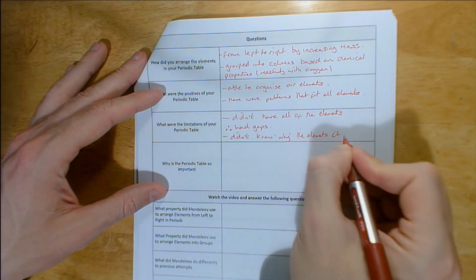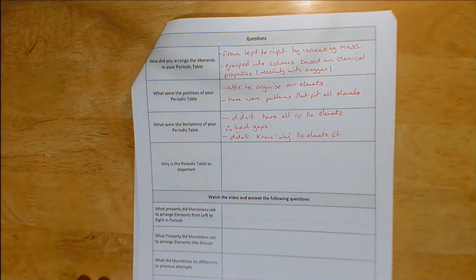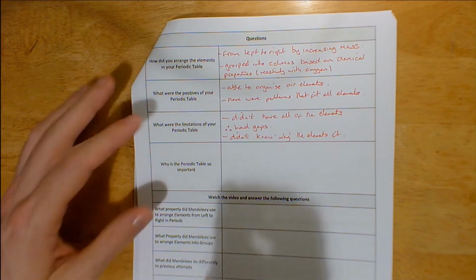So the actual periodic table is so important because it tells us everything. It tells us the atomic structure, it tells us if it's metallic or non-metallic, it tells us it's likely to be reactive, the compounds it's likely to form, the structure and bonding it's likely to have. It really is a wealth of information, and it's absolutely essential to chemistry.